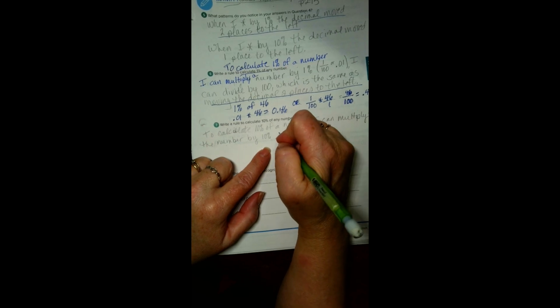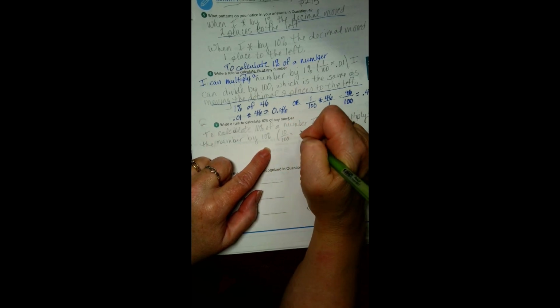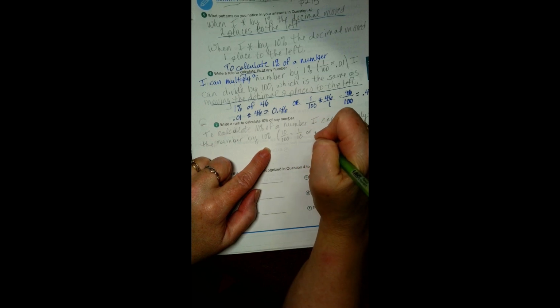So the number times 10%, which is 10 over 100, which equals 1 over 10, or 0.1.